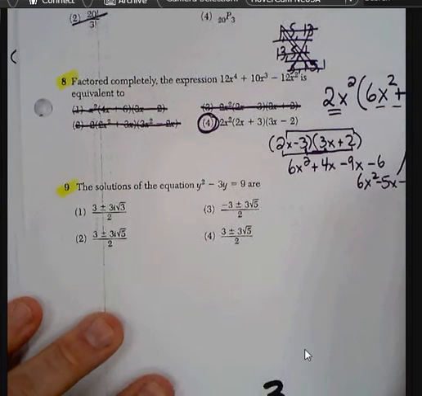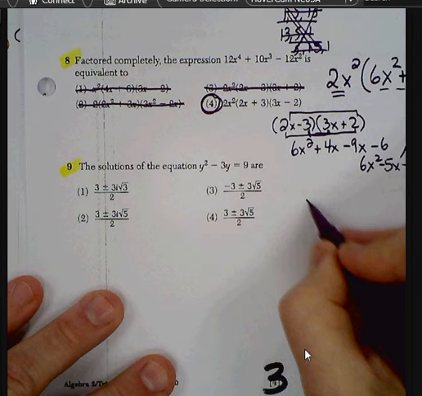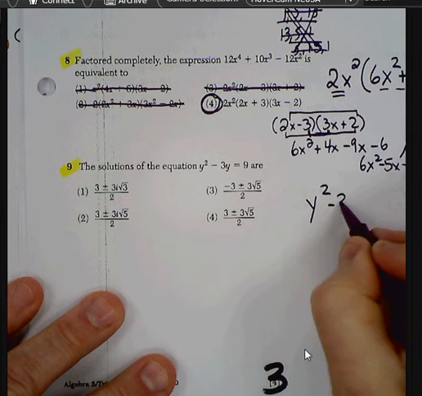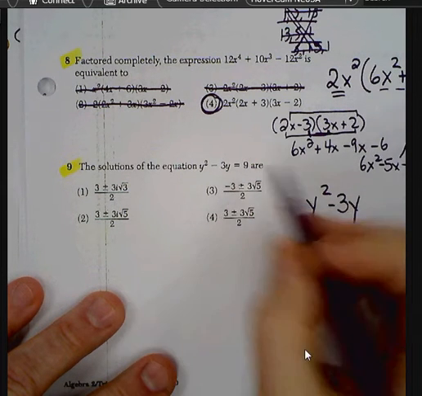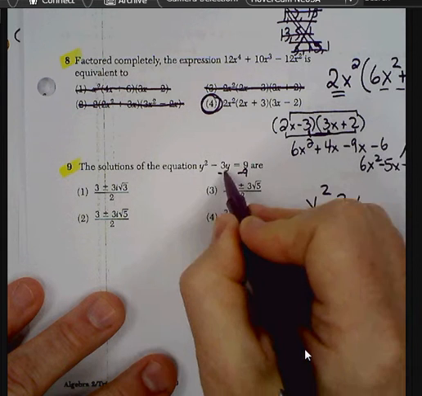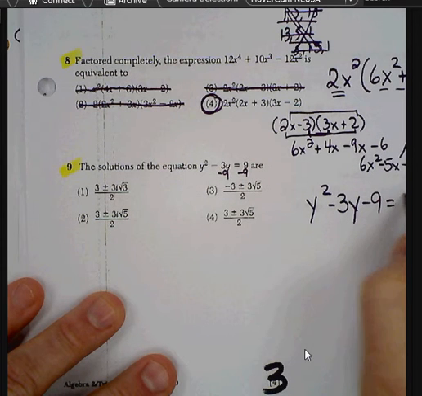Okay? I'll go to question number 9. Question number 9 is a quadratic. I have y squared minus 3y. If I'm solving a quadratic, I've got to get 0 on one side, so I'm going to subtract 9 from both sides. There it is.